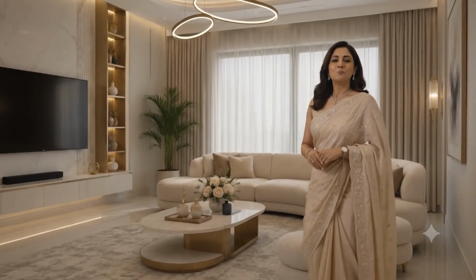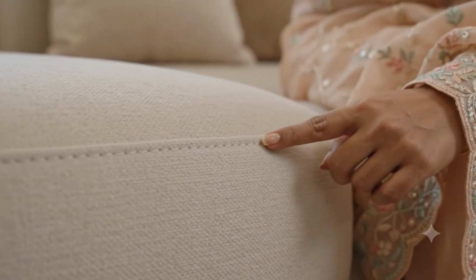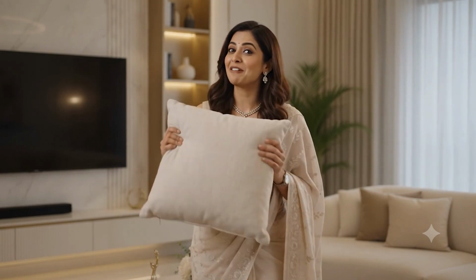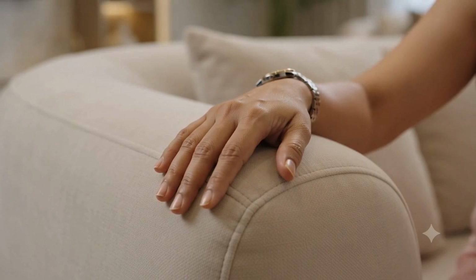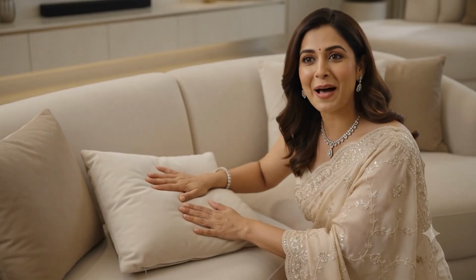You know, most people see a sofa. I see craftsmanship. Look at this stitching. Perfectly aligned, not one thread out of place. And this cushion has survived 3 seasons of my favorite show. Now this armrest, perfect height, perfect finish. And somehow, it's always the first seat everyone chooses. Look at this cushion. It always goes back to shape.